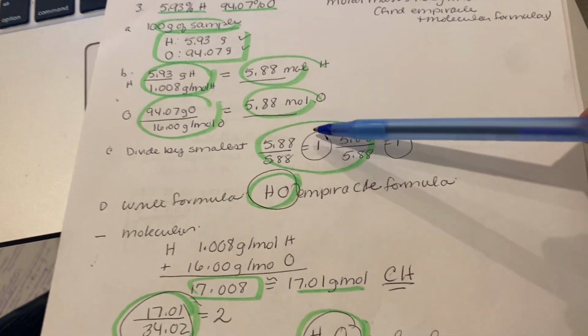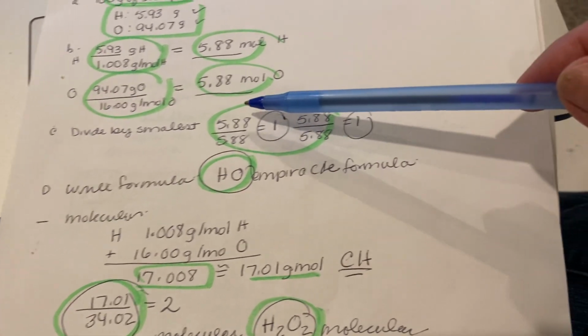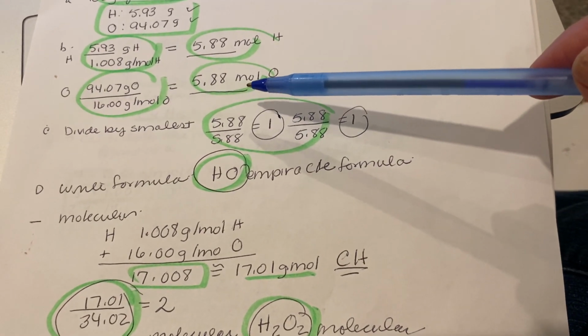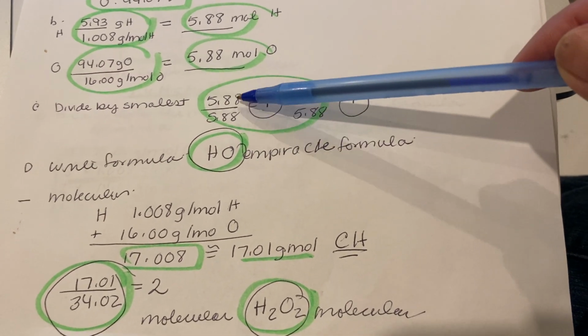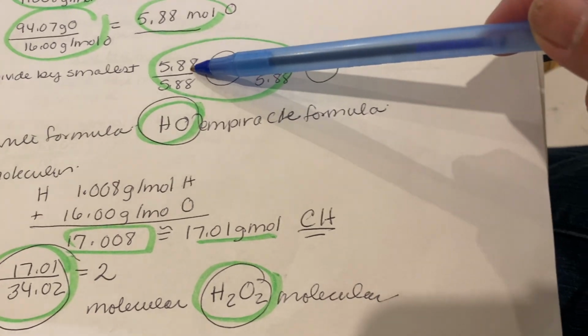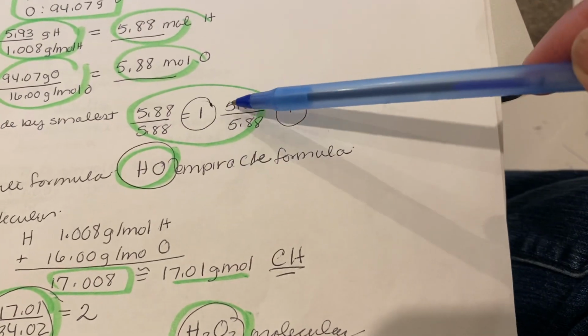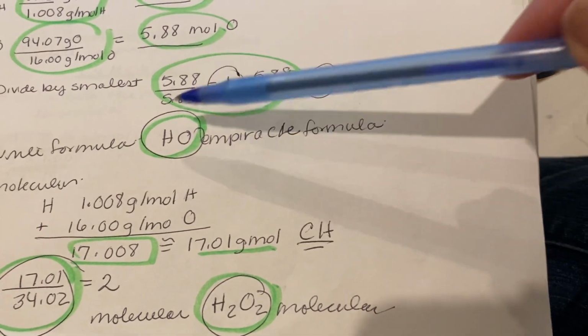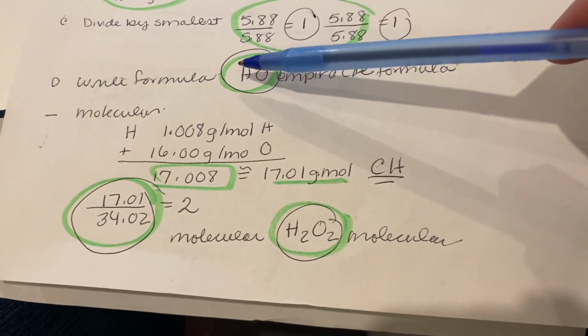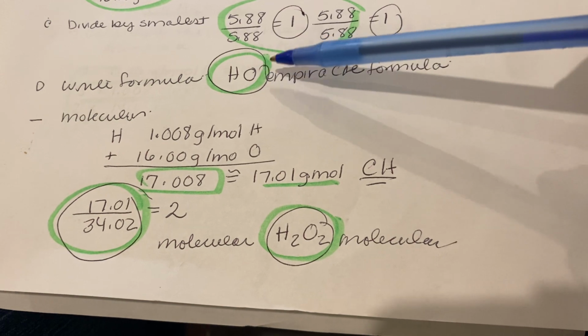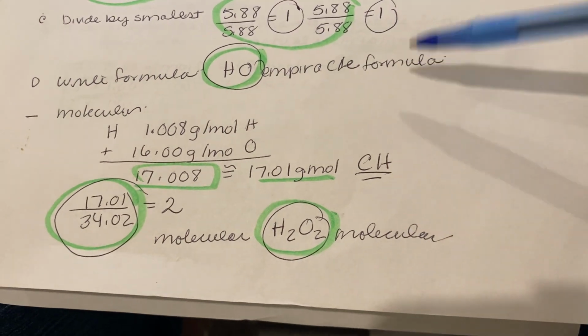Now we're going to divide by the smallest number, which is 5.88. They're both 5.88, so they're the same number. We divide by the number, and we get 1 and 1. So to write the formula, H and O, just 1 and 1. That's the empirical formula.